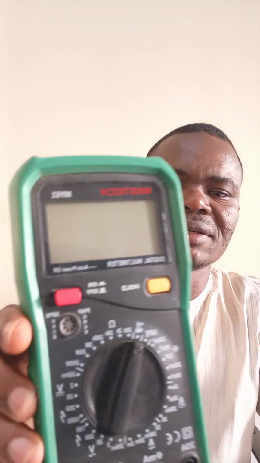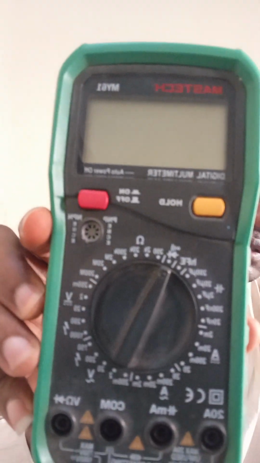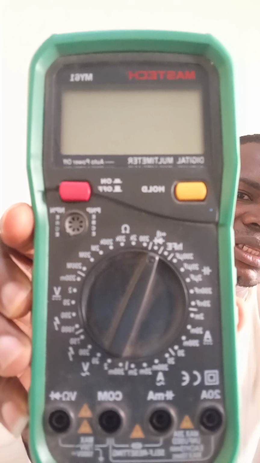I wish to introduce to you the electrical measuring instrument we call a multimeter. So in this multimeter, we have parts. We will be identifying the parts.